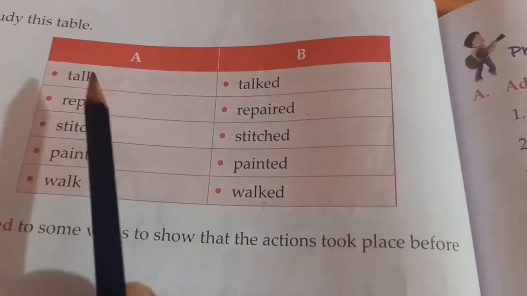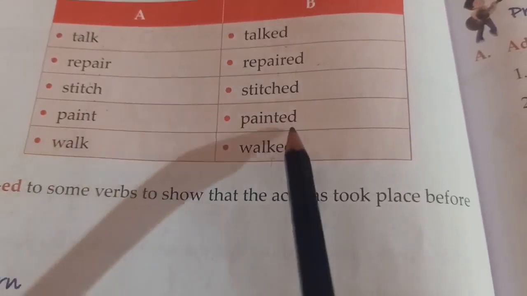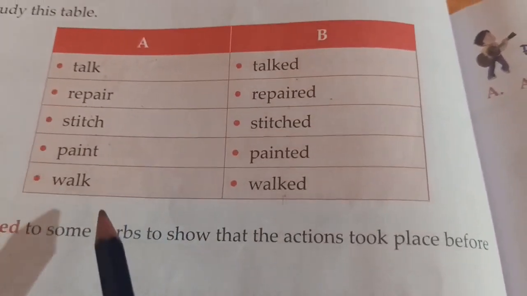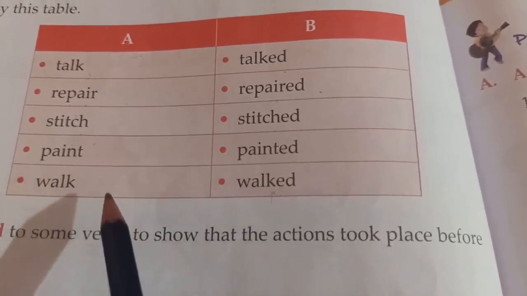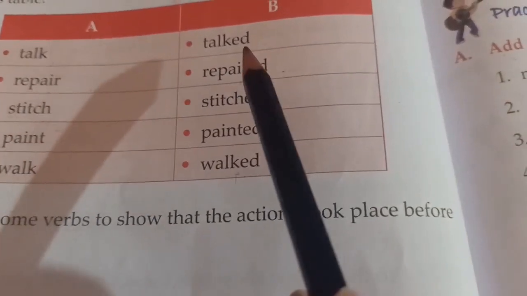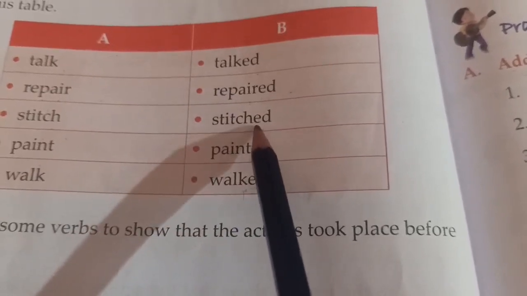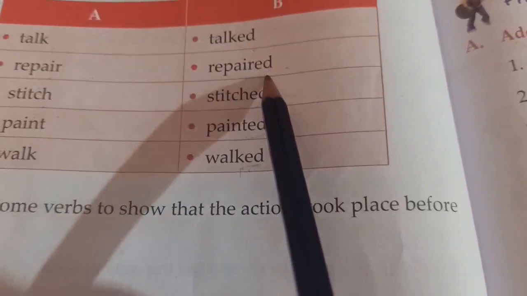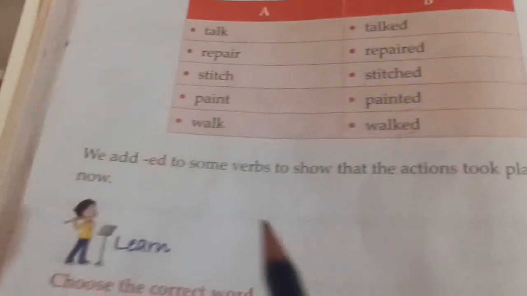Now study this table. Talk, talked, repair, repaired, stitch, stitched, paint, painted, walk, walked. These are the base form of the verb, and these verbs show the action takes place now, in the present time. Okay, and talked, repaired, stitched, painted and walked are the ed form of verbs. See, ed is added here. So this form of verb shows that the action took place before now. We add ed to some verbs, not to all verbs, to show that actions took place before now.